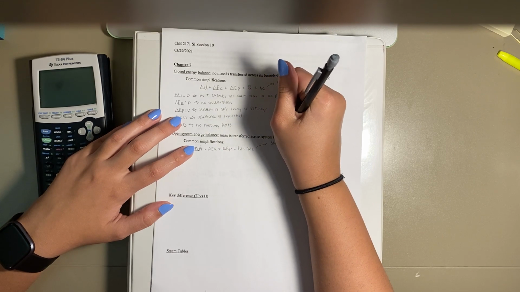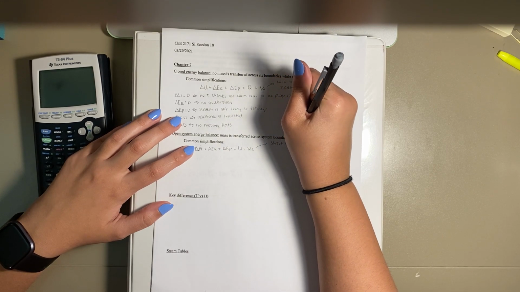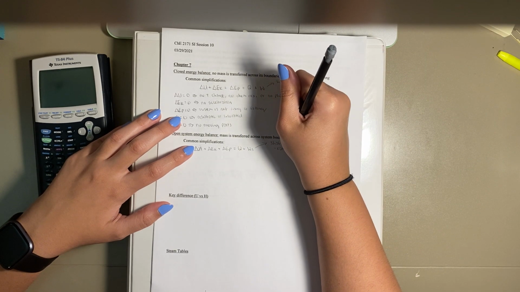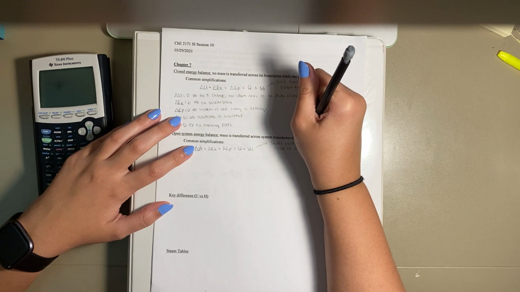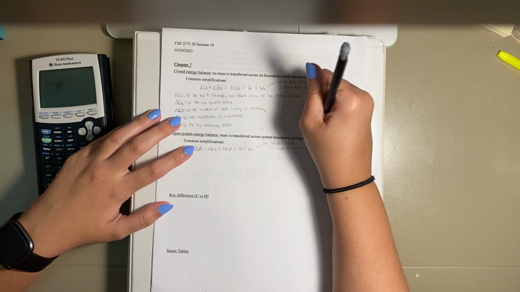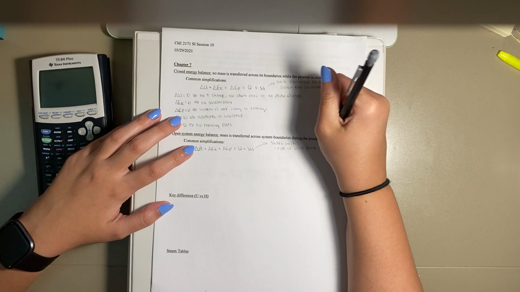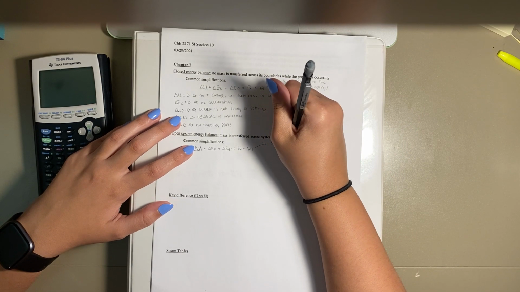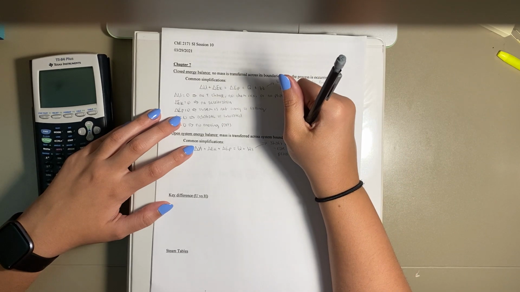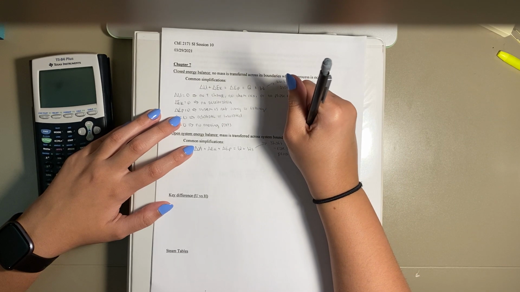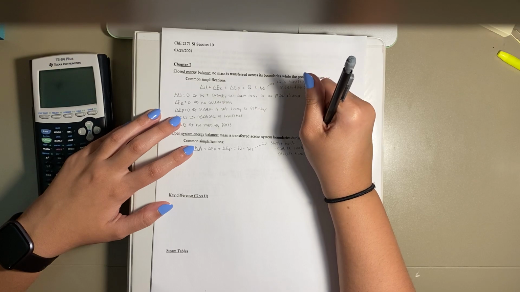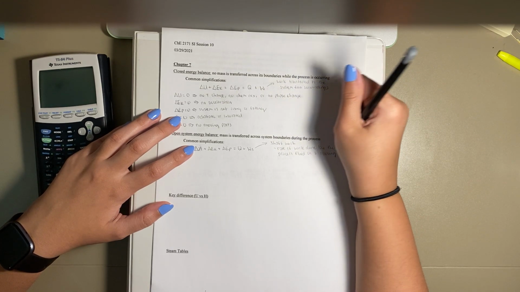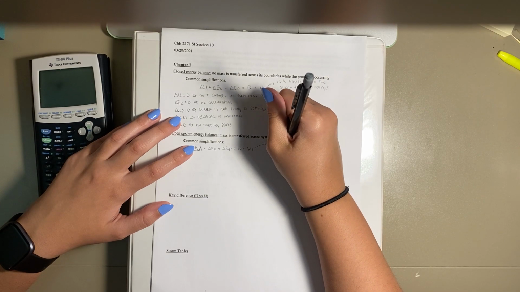And shaft work is the rate of work done by the process fluid on a moving part within the system.